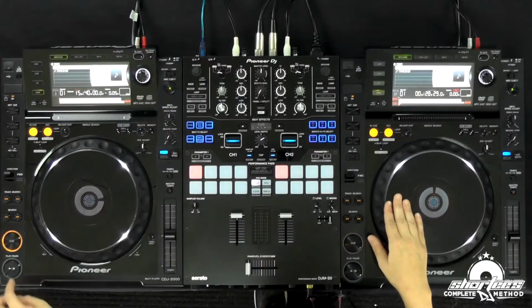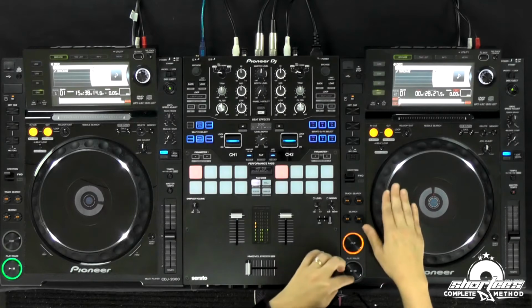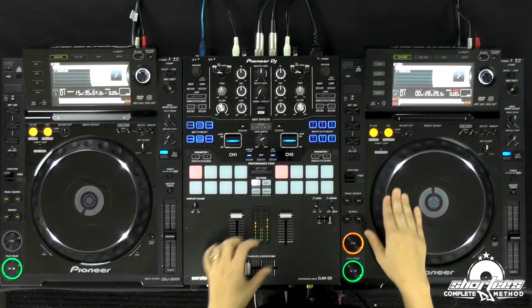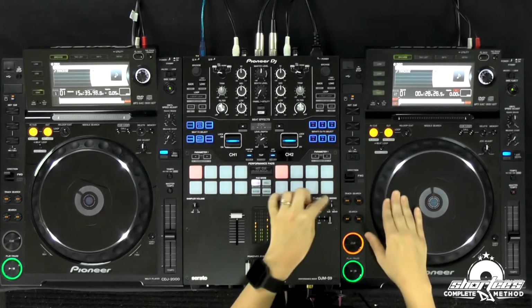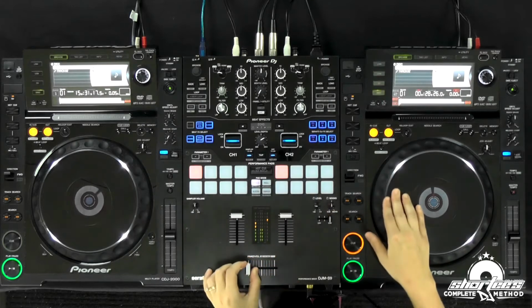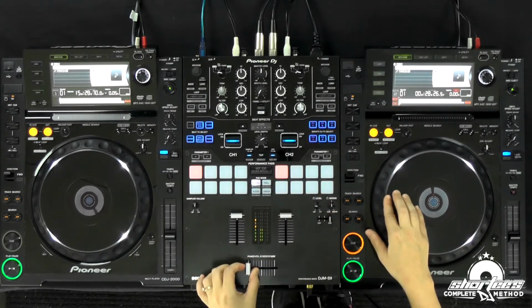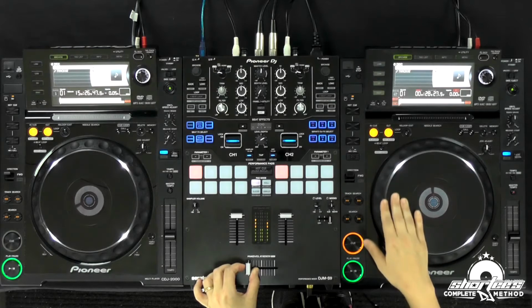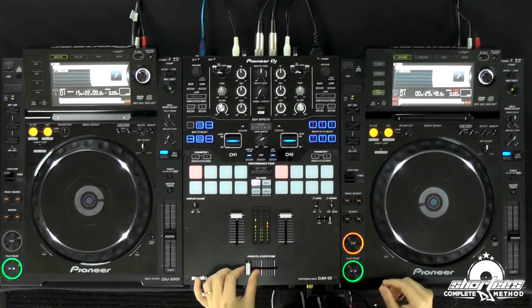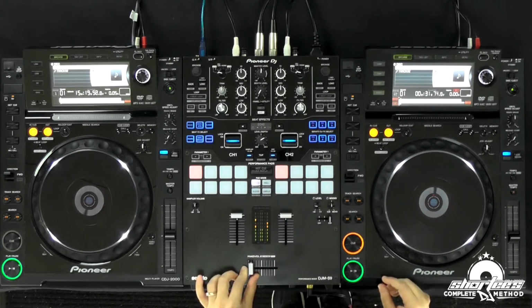So this time I'm going to do the same thing, and I'm going to let it play for 16 bars. So let's go back and get this ready, because we're only going to let this one play for 8 bars first. So now I want to mess with the cue so I can hear it. Forward, forward, forward, forward, drop. Now I have a longer time to fade.